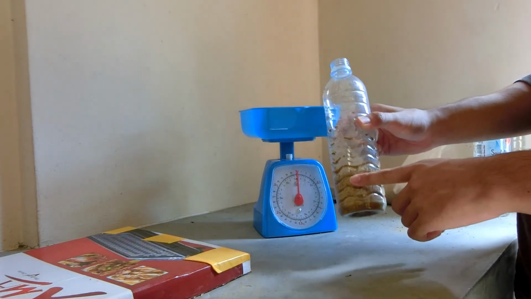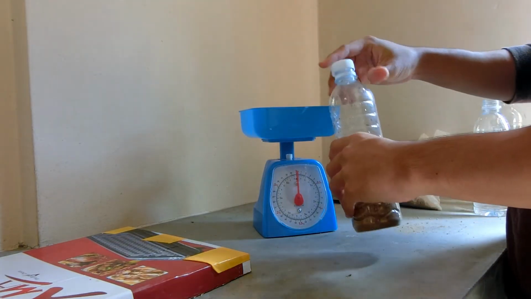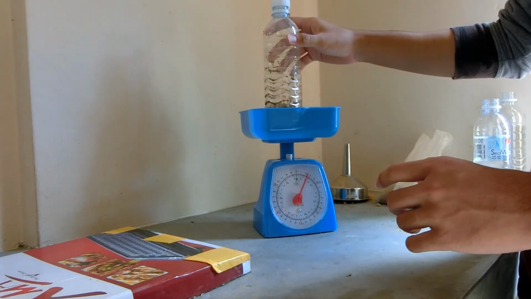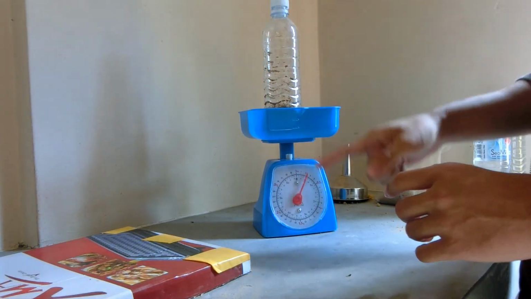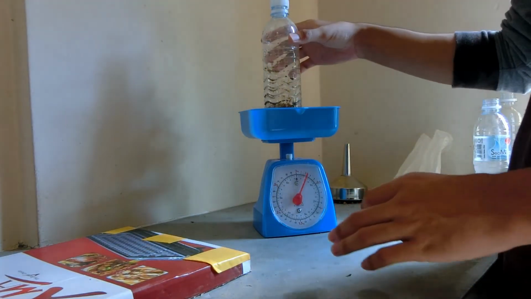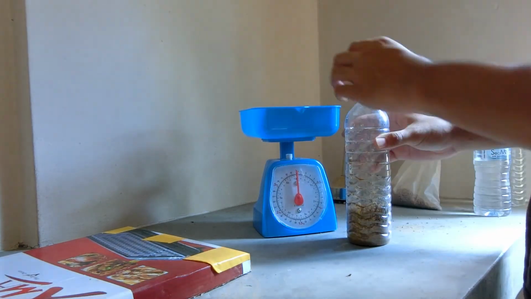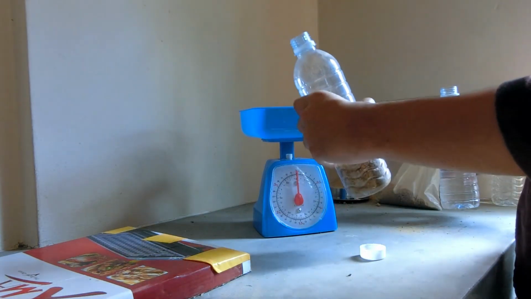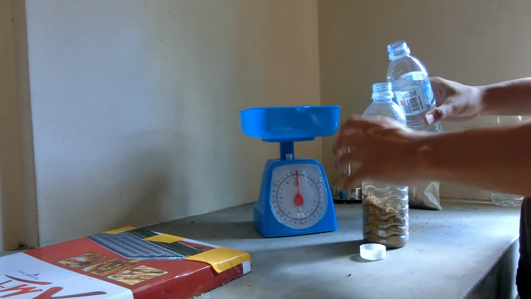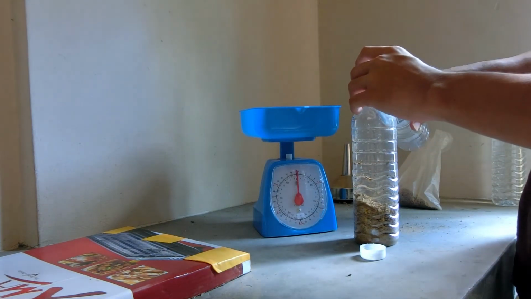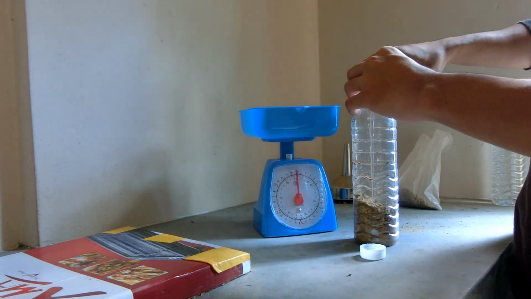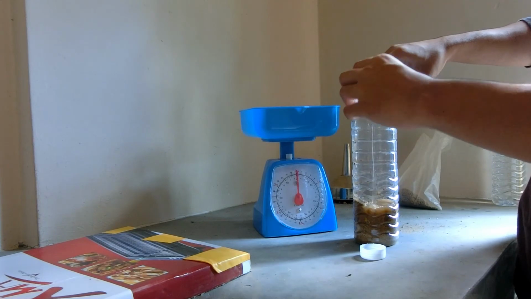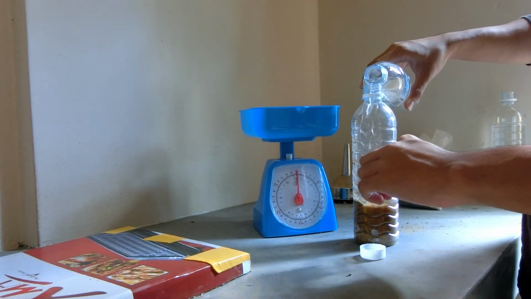After we fill the soil, we are going to weigh the soil with the pycnometer and collect the data. Alright. After that, we are going to fill the pycnometer with water until it reaches half of the pycnometer.